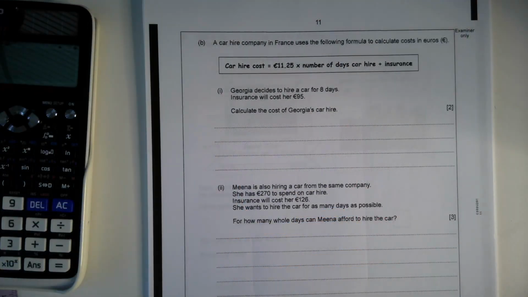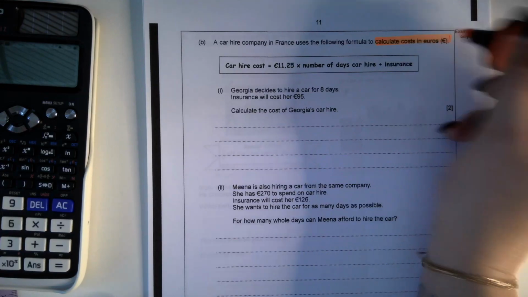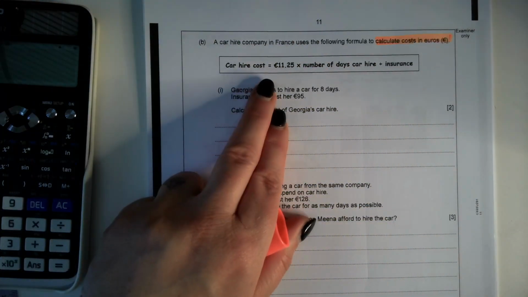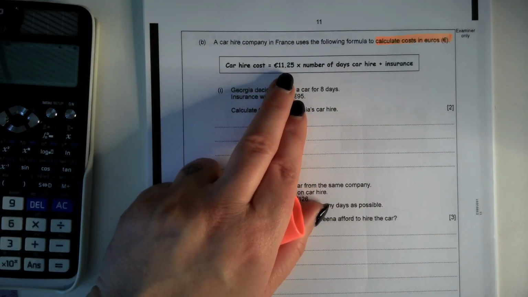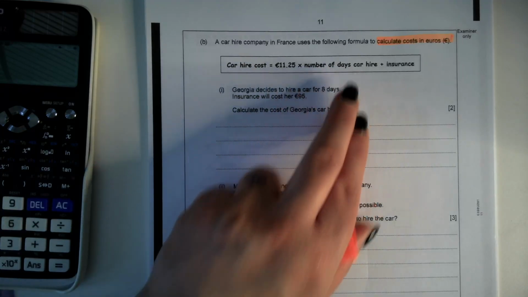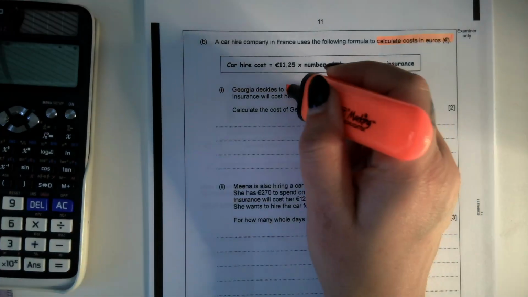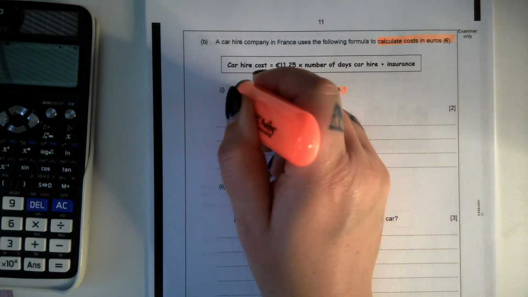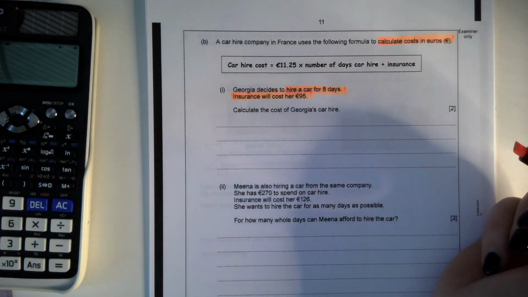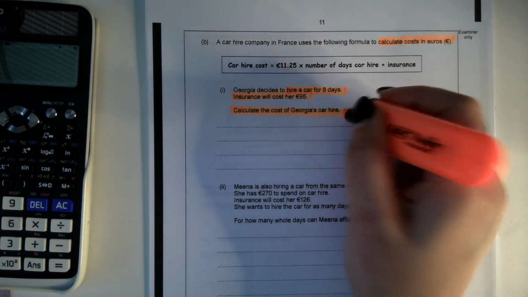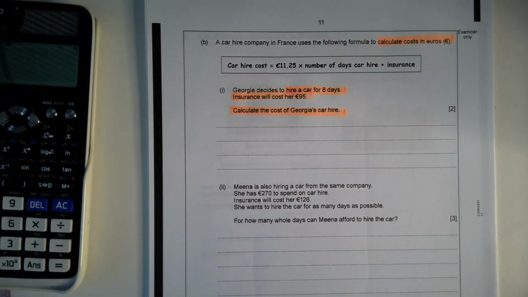A car hire company in France uses the following formula to calculate costs in euros. So car hire cost equals €11.25 multiplied by the number of days of car hire, add the insurance. So for part 1, Georgia decides to hire a car for 8 days. The insurance will cost her €95. Calculate the cost of Georgia's car hire.